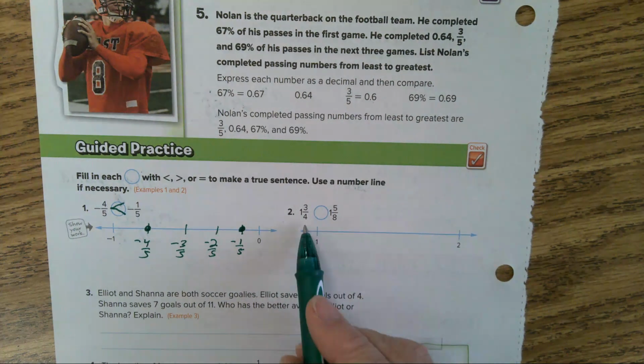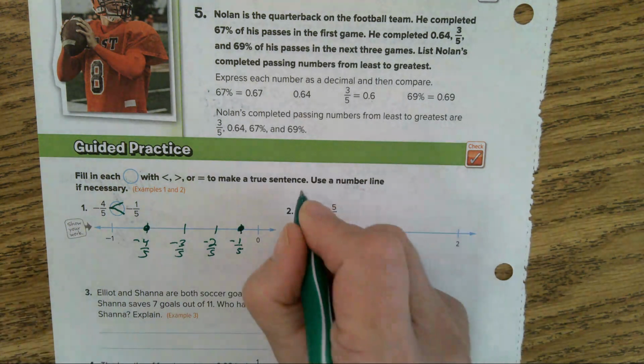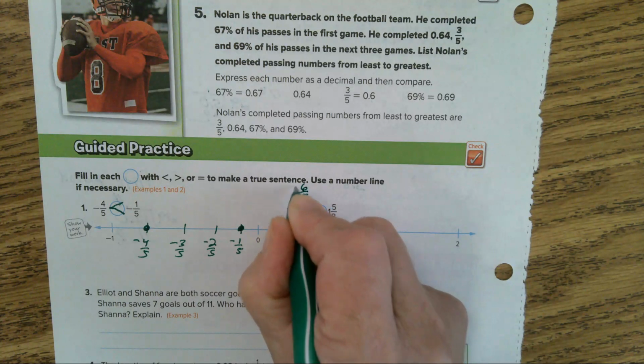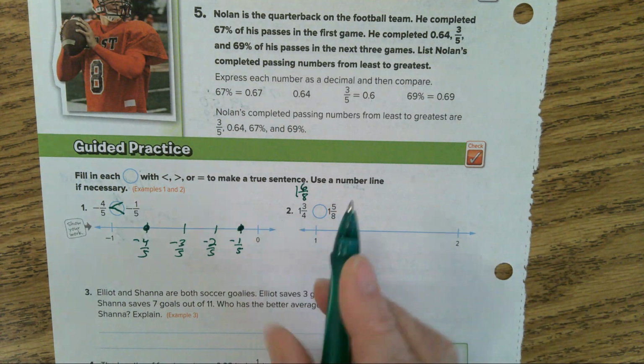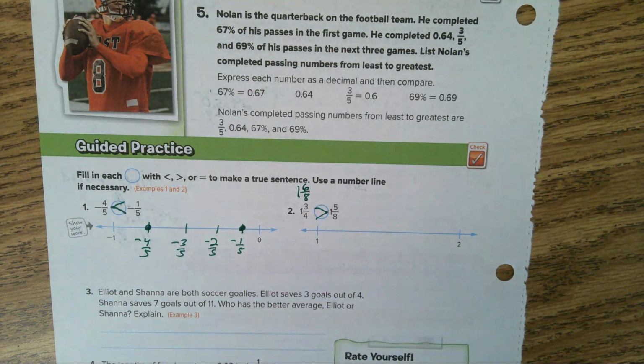Okay, here we have to find our common denominator. What's our common denominator between a 4 and an 8? Yes, an 8. 3/4 is the same thing as 6/8. So 1 6/8 is greater than 1 5/8. Any questions on that? No.